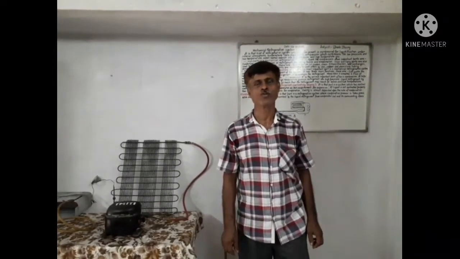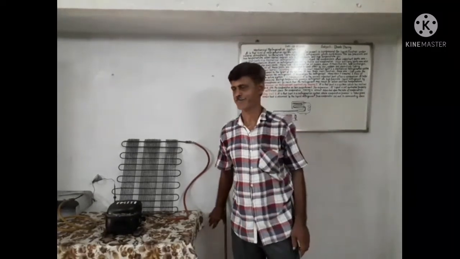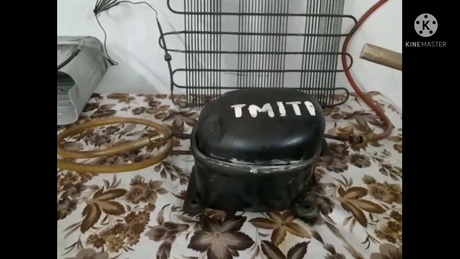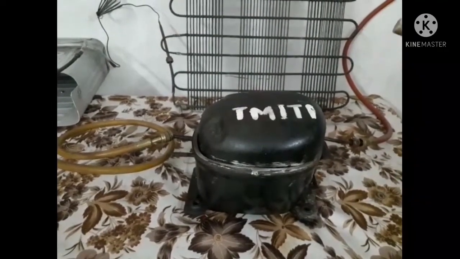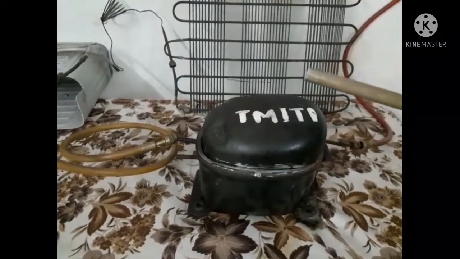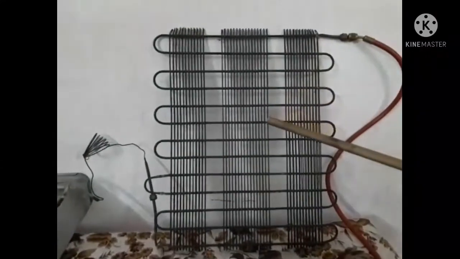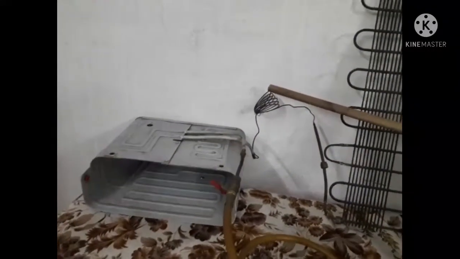This is the most important part in the refrigeration system, those in use nowadays, so I am explaining it. Four major parts are used in a mechanical refrigeration system. These are the compressor, then the condenser, then the expansion device. Here the expansion device is a capillary tube, and finally the cooling coil or evaporator.